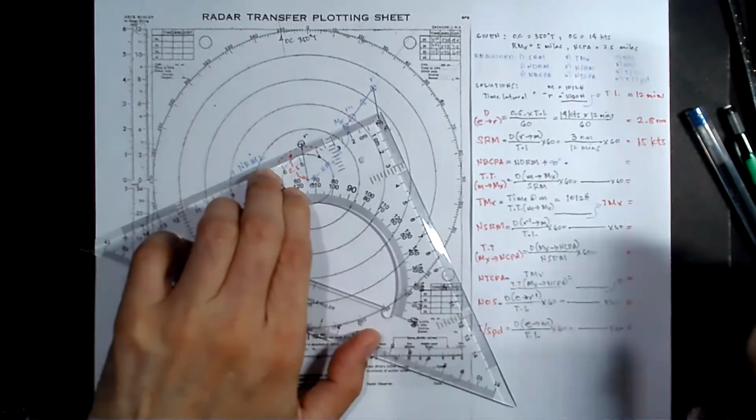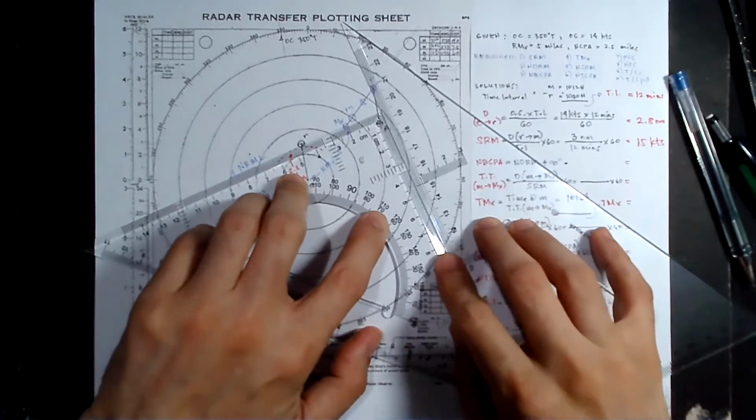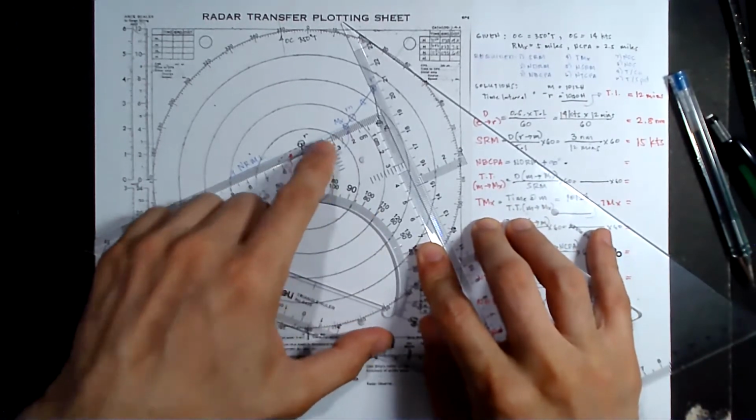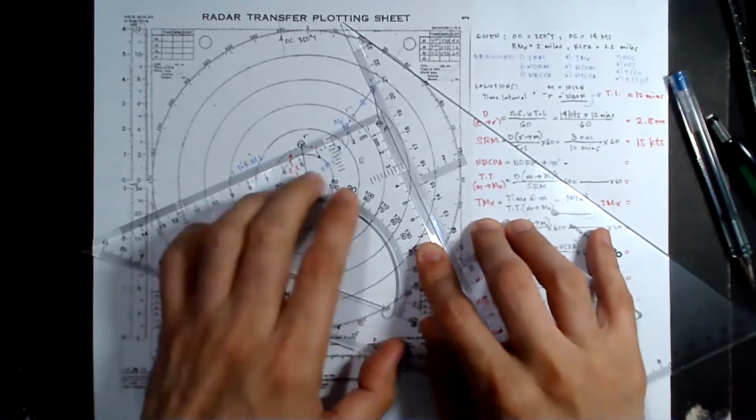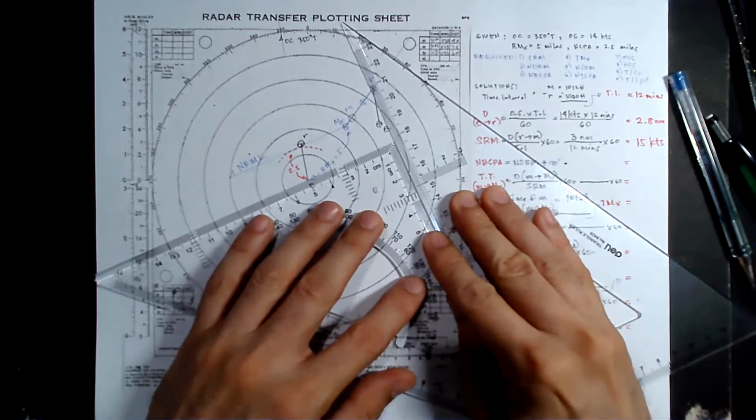Next would be, we'll bring this new RML towards the center to determine our new DRM.